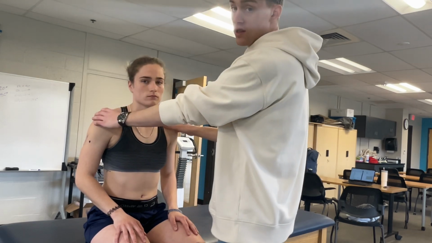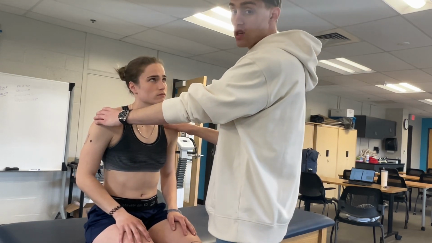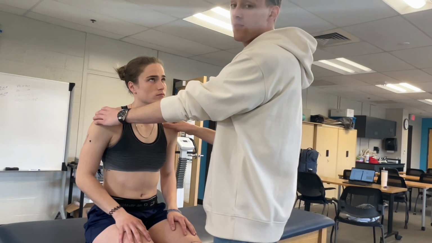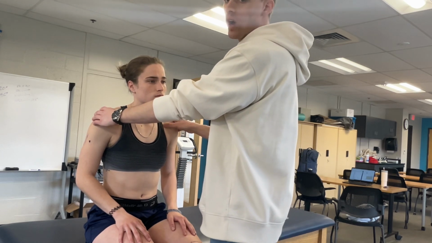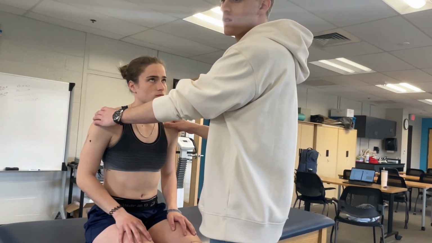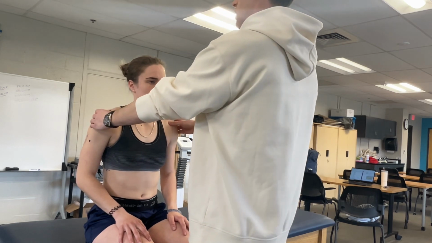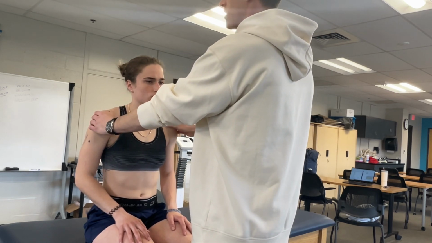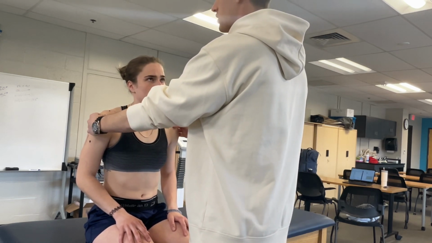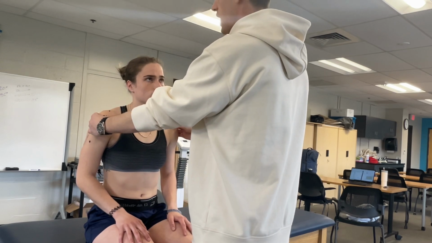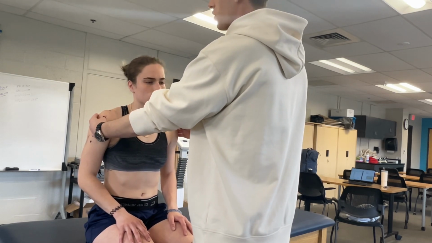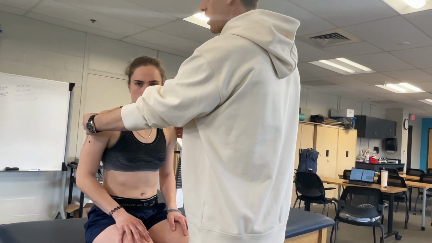With this, again, you can assess for changes in temperature. Does it feel warm? Does it feel cold? If it was cold, that would be an indication that there's a loss of neurovascular supply. Now that we're at the coracoid process, coming over to the head of the humerus, assessing the lesser tubercle, bicipital groove, and greater tubercle.